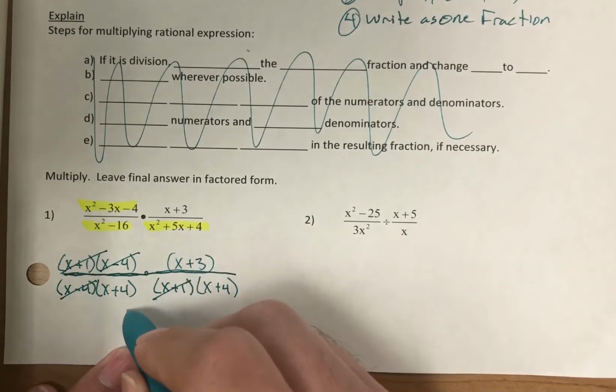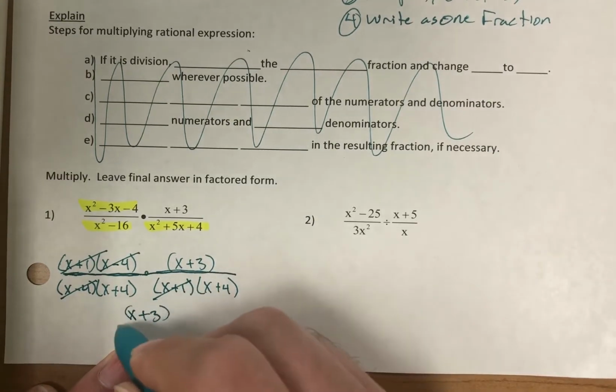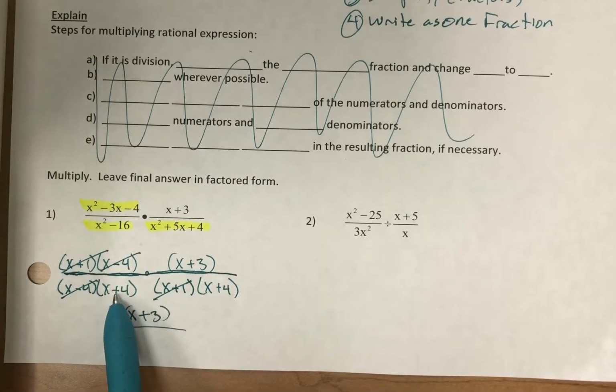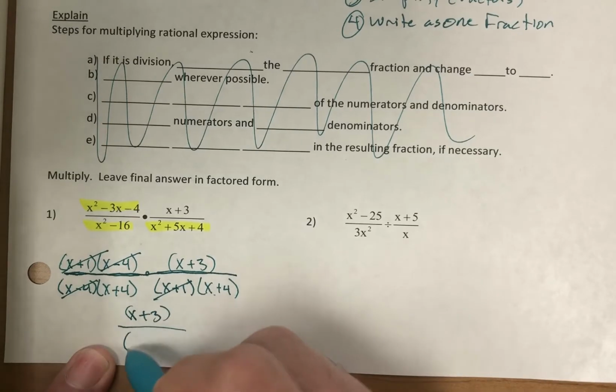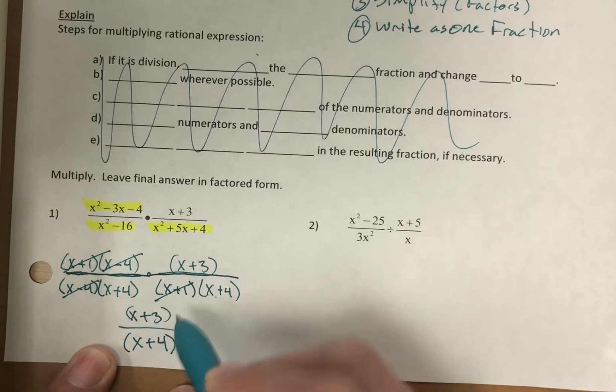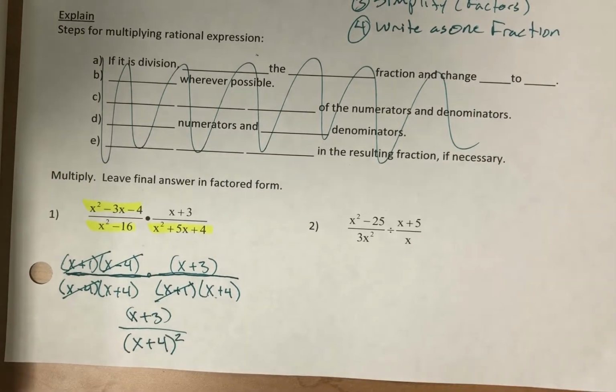And so my final answer is going to be x plus 3 over, and then I have this same factor twice. So instead of writing it 2 times, I can write it once and put a square above it. And so that's my final answer.